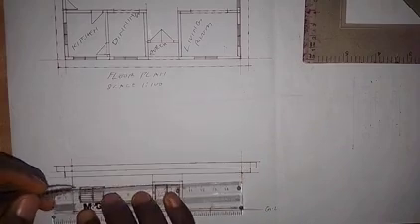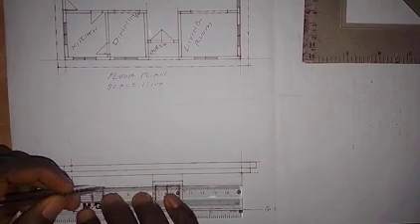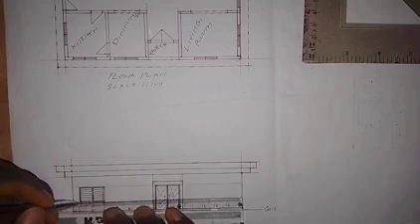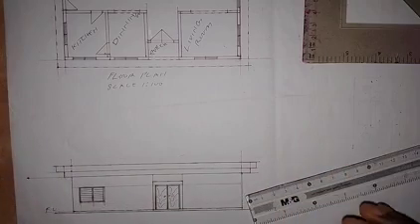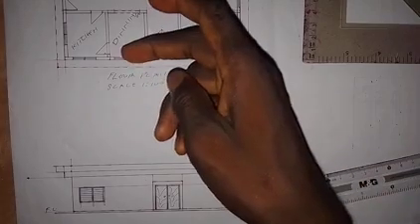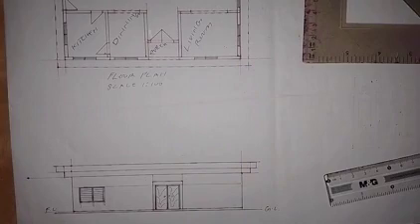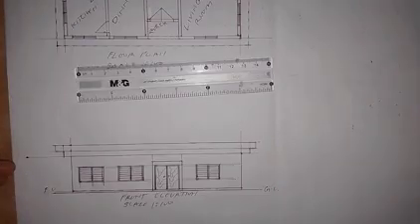Alright, so we have created this window. We are still going to produce this one and this, so I pause the video while I do that. Alright, so we have fixed the remaining two windows.